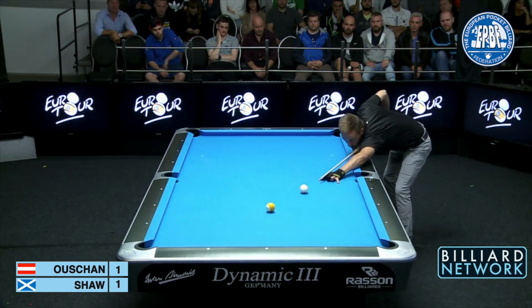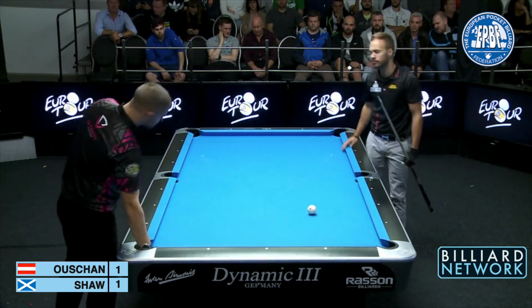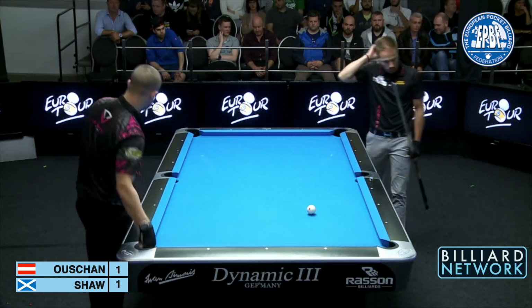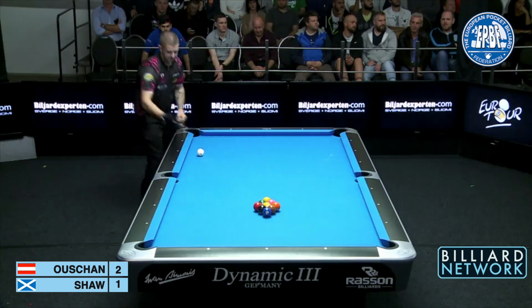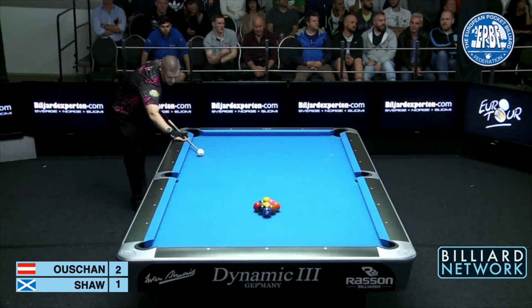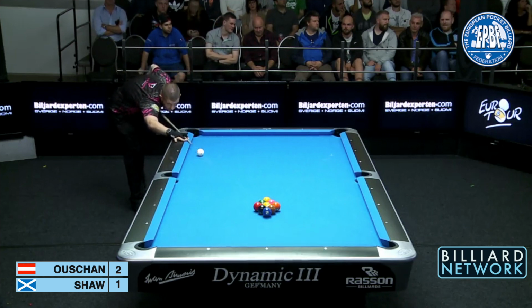And the left bottom, draw to the side rail probably. Yep. They like doing that. One day he'll go forward on that one. No, just kidding. 2-1, Abin OUSCHAN. Shot a break. Right side, right bottom. And a lot of misses so far for only 3 games played.